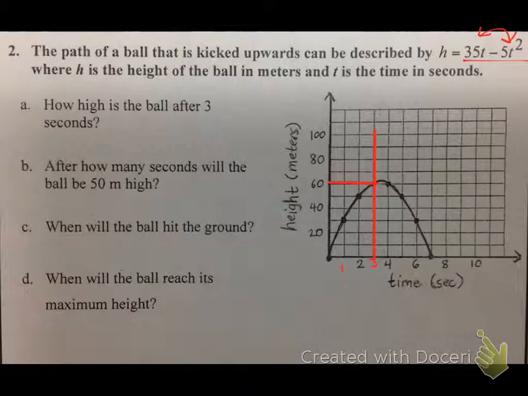And we can see that it's 60 meters high.